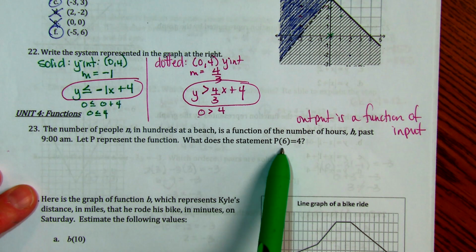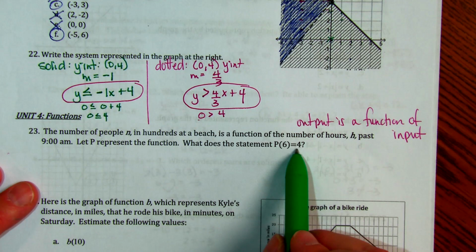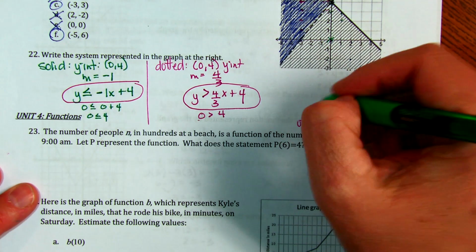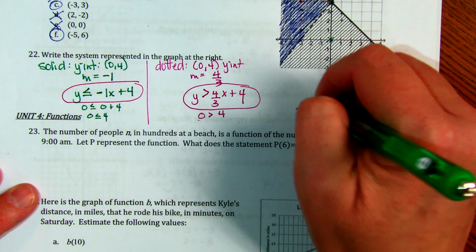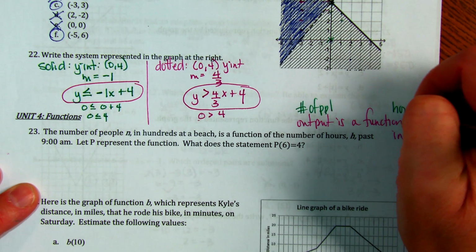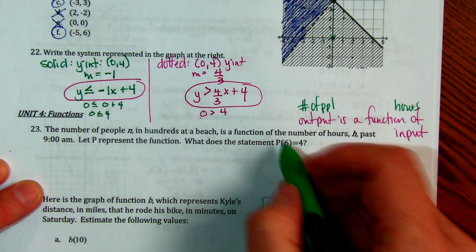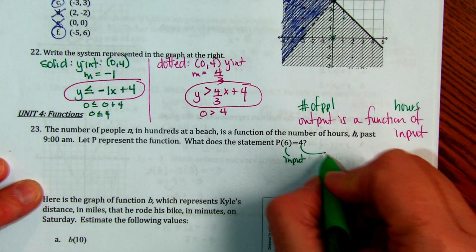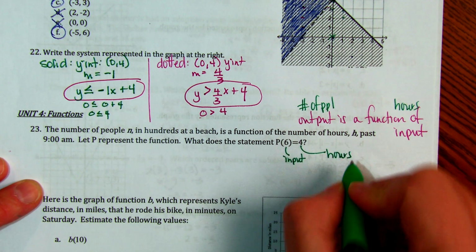So what does this statement mean? P is a function. So output is going to be number of people, and input is going to be hours. So remember, this represents input and this represents hours.